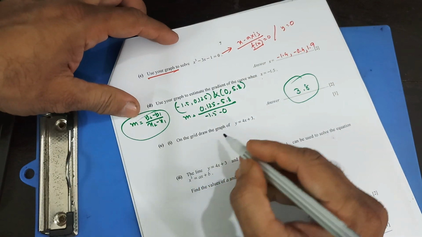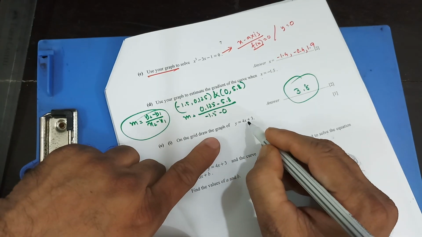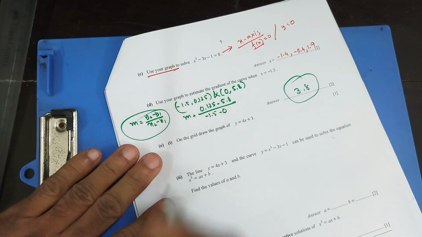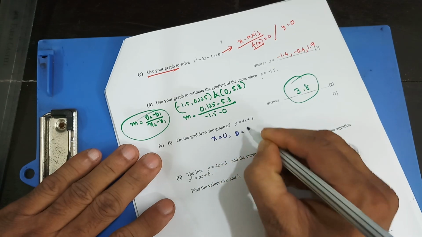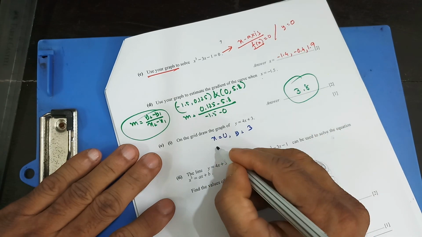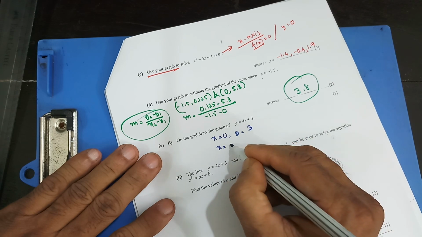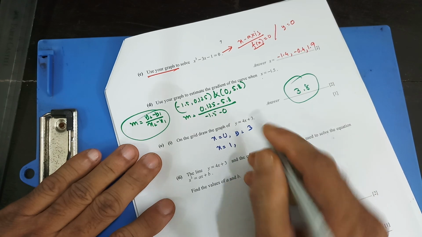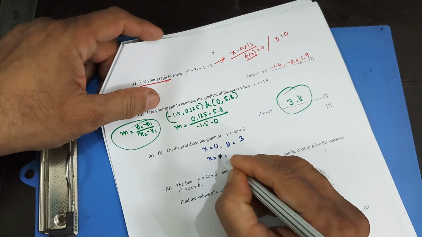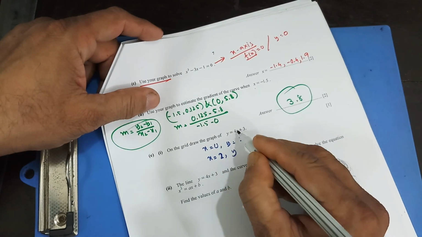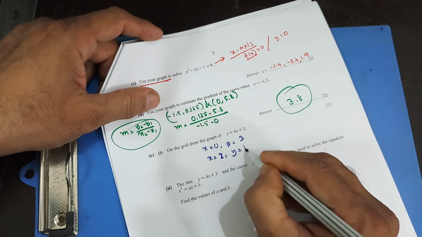On the grid, draw the graph y equals 4x plus 3. This is a linear graph, so it's pretty easy. When x equals 0, y equals 3. When x equals, let's say, 2, y is going to be 4 times 2, which is 8, plus 3, equals 11.